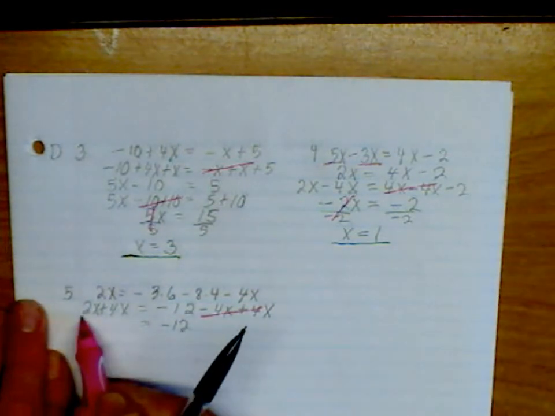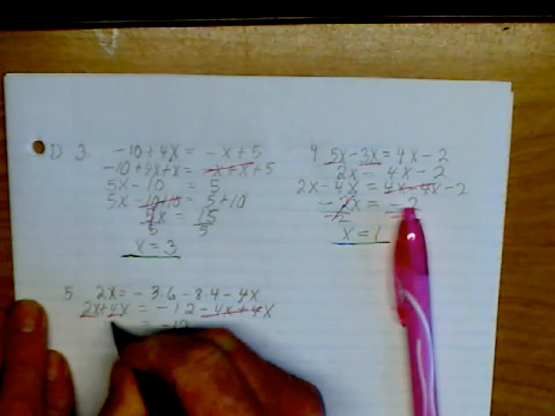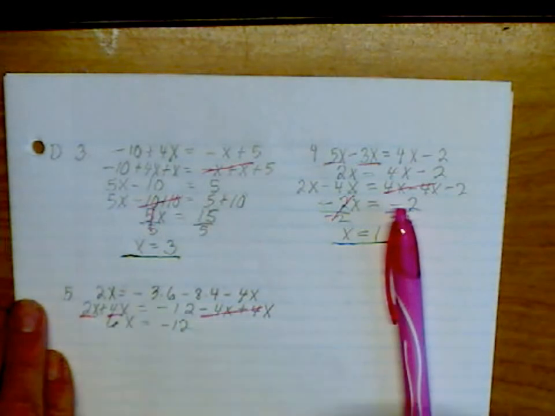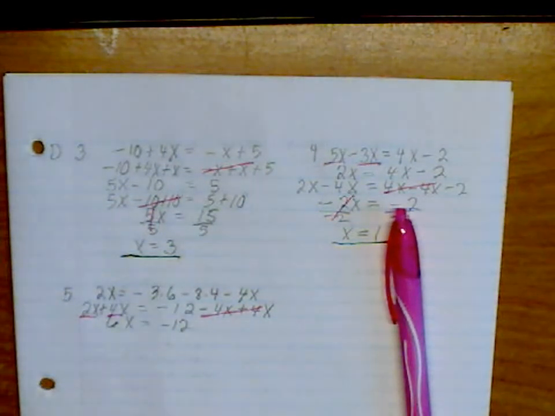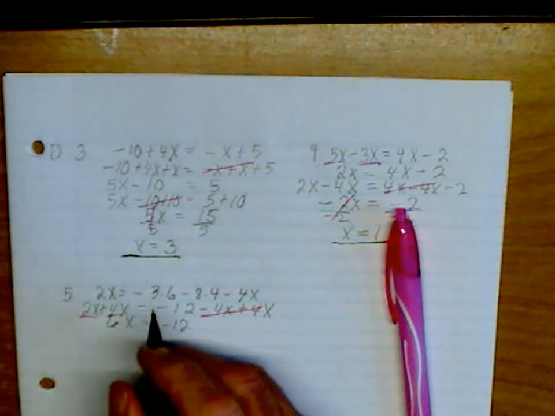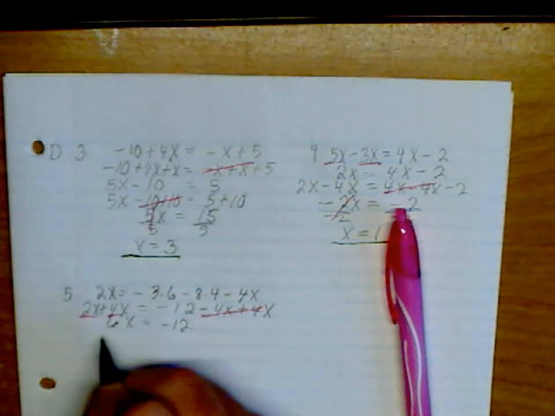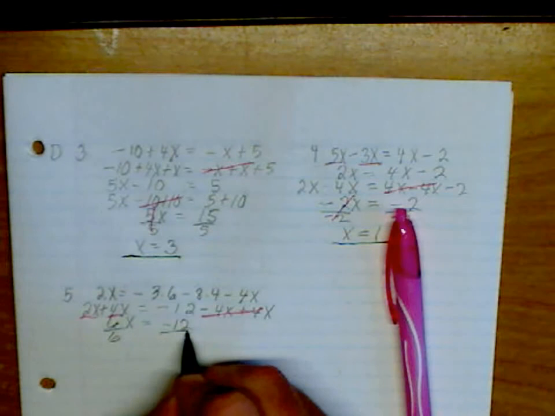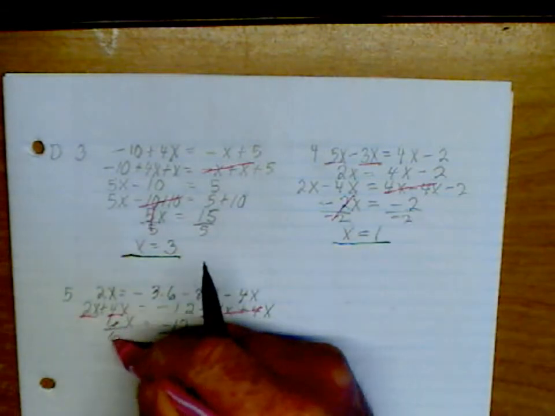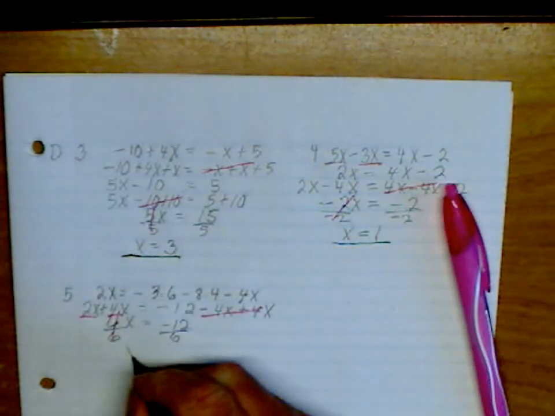These are like terms. 6x. So we're just going to divide both sides by 6. And x is equal to negative 2.